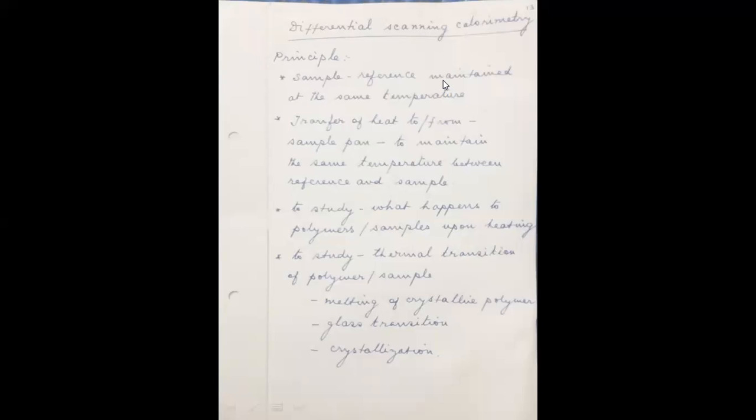The amorphous substances have varying linkages between the molecules. So the weakest will be broken first, a little stronger next, and then the strongest at the last. So you cannot mention any sharp melting point for amorphous substances because they melt over a range of temperature.